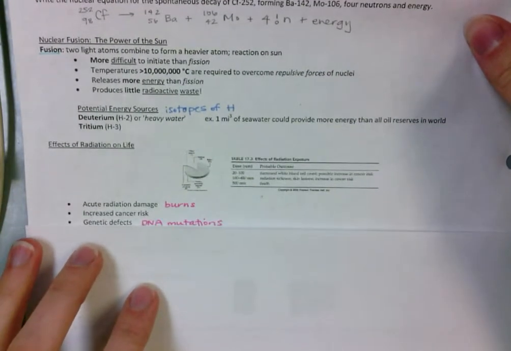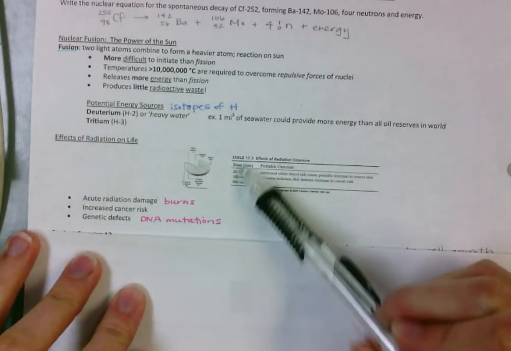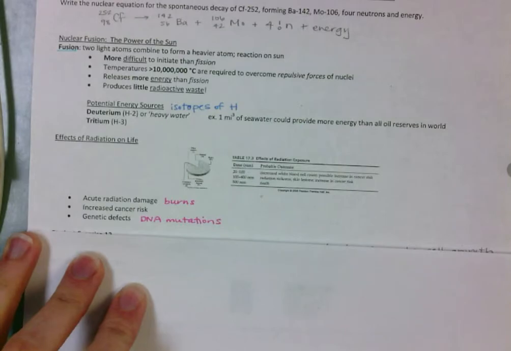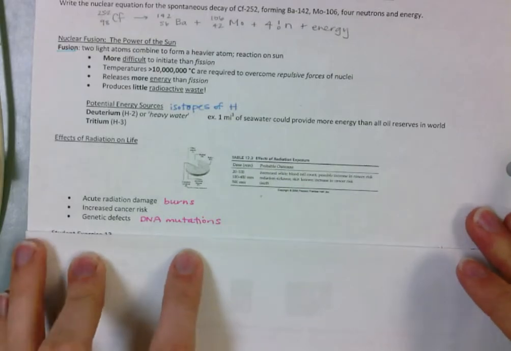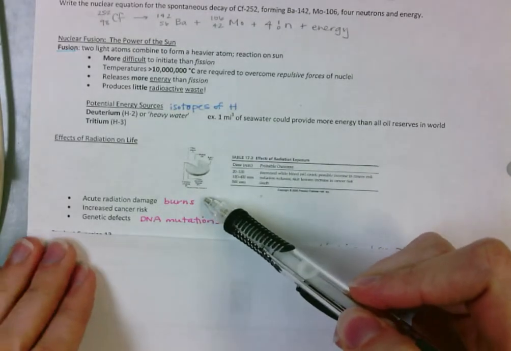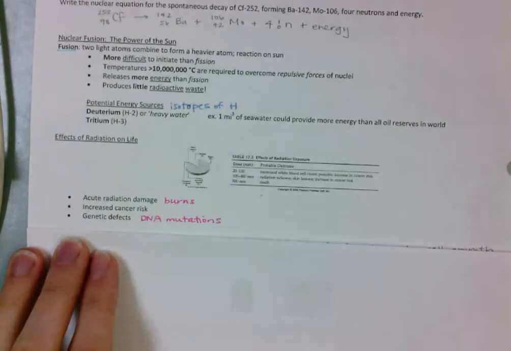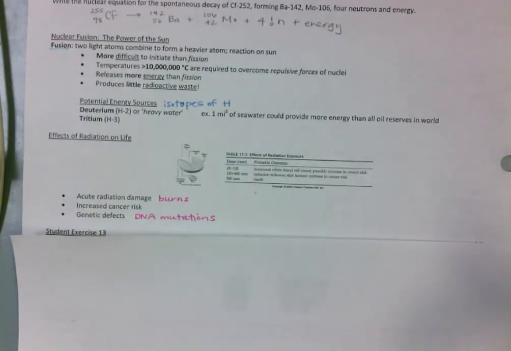So our next thing that we're going to talk about is the effects of radiation on life. So in table 17.3, we have doses of radiation and their probable outcomes over here. So take a look at those. Those are pretty interesting. But in general, we could get acute radiation damage. So that could be in the form of burns, like skin burns. Increased cancer risk, so that high energy radiation could pass through your body, and that could give your cells way more energy than they should have, which causes them to become cancerous and just grow like crazy.